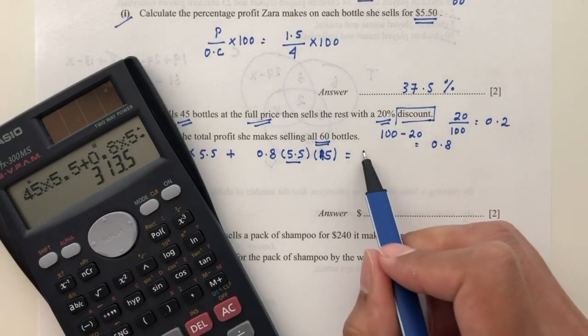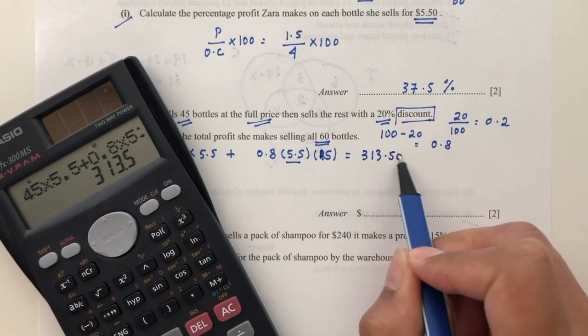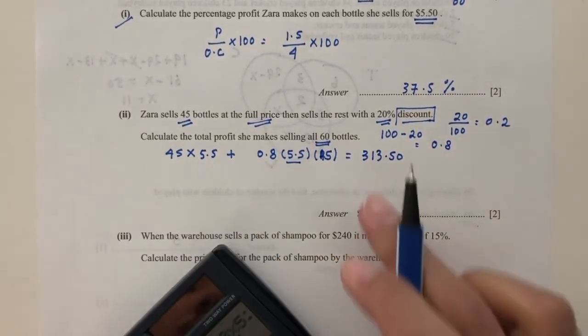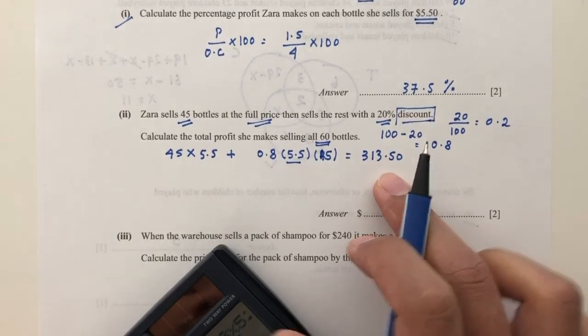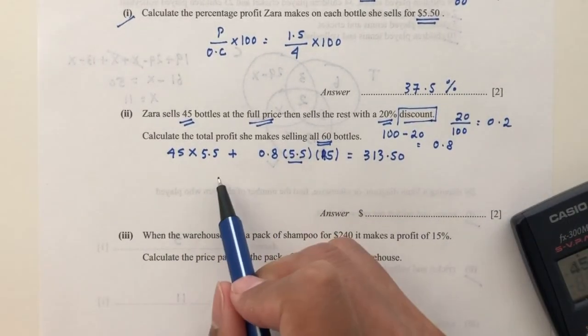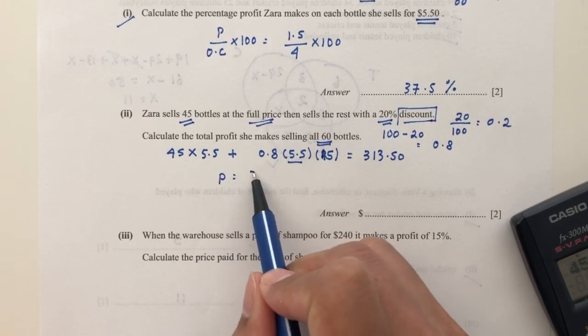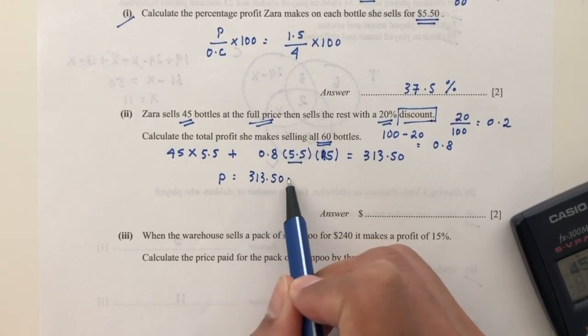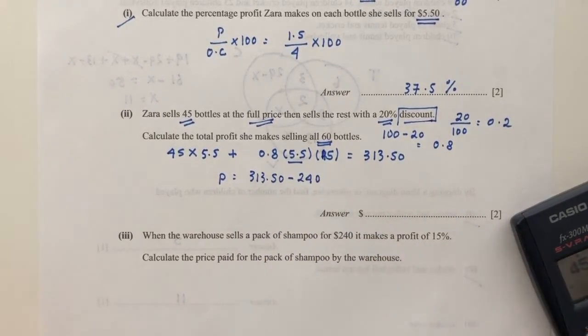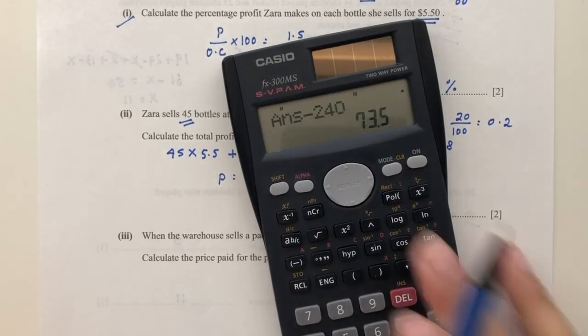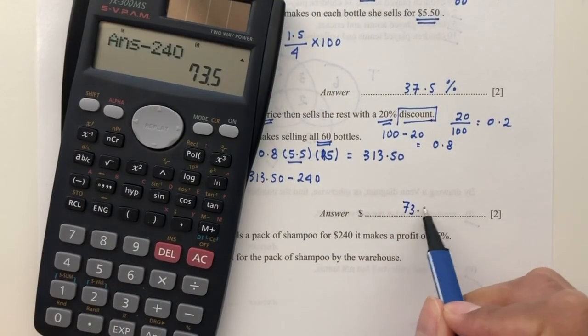That will be 313.50. So that's the price at which she sold all the 60 bottles. And now we have to find the profit. That will be 313.50 minus 240 for the profit. That will be 73.50.